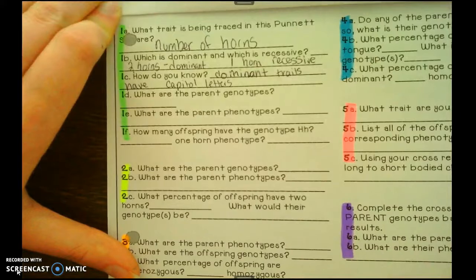If you're having trouble writing in these spaces, you guys have all of this free space up here. So if you can't fit it, just write 1C, because that's what question we're doing, and you can continue writing your answers up here or on a separate sheet of paper.